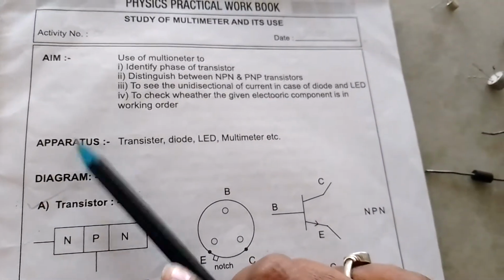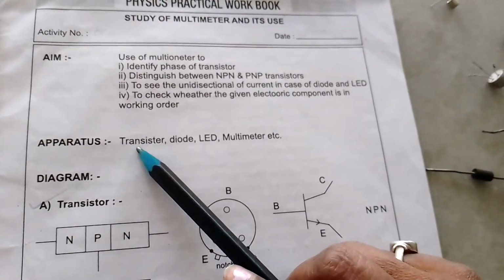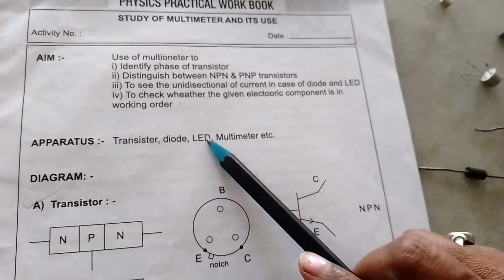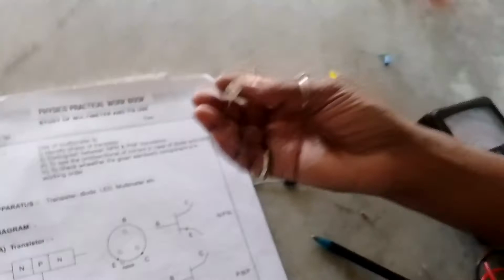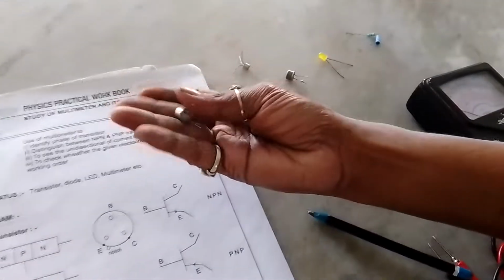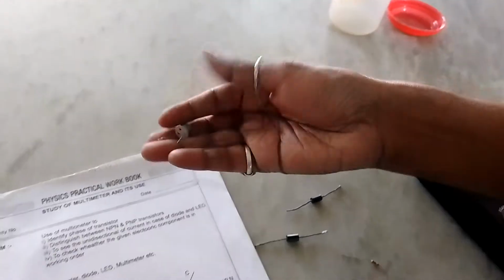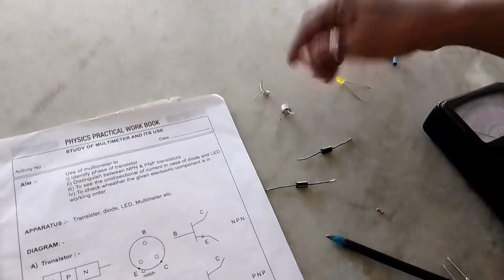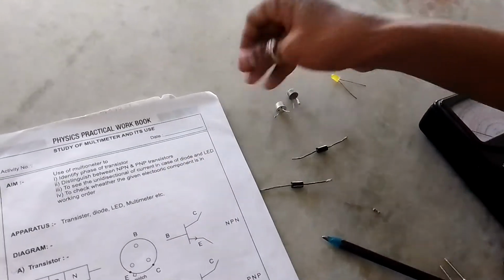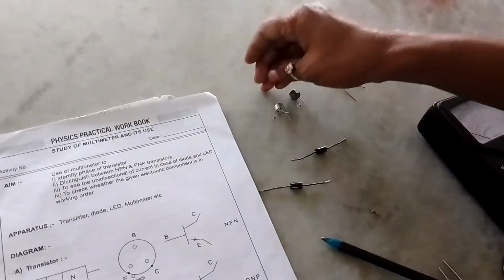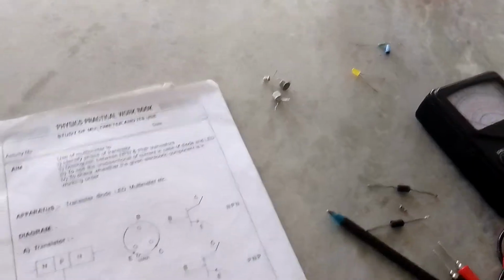The apparatus required for this experiment are a transistor, diode, LED, and multimeter. I will show you one by one. See, this is our transistor. It has 3 legs, you can see. Again, here is one more transistor, and one more. 3 transistors are here in our set.